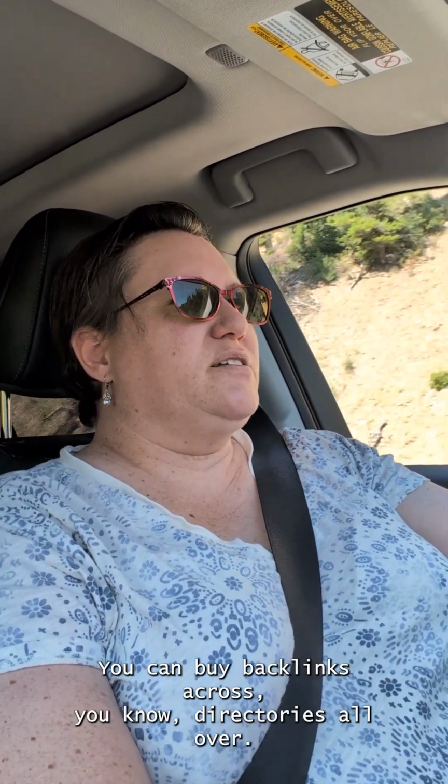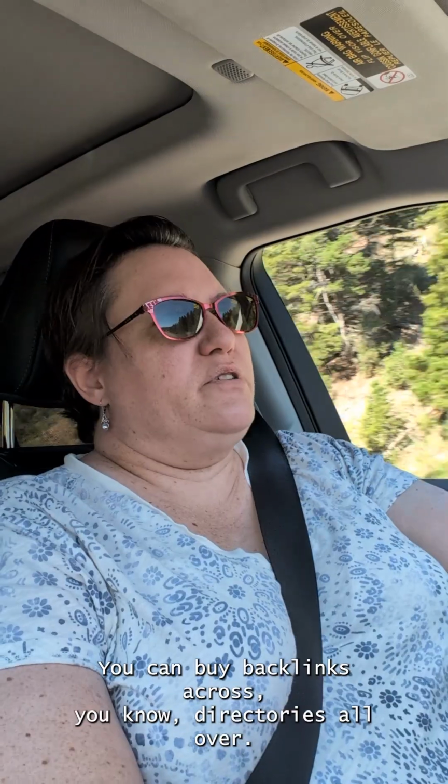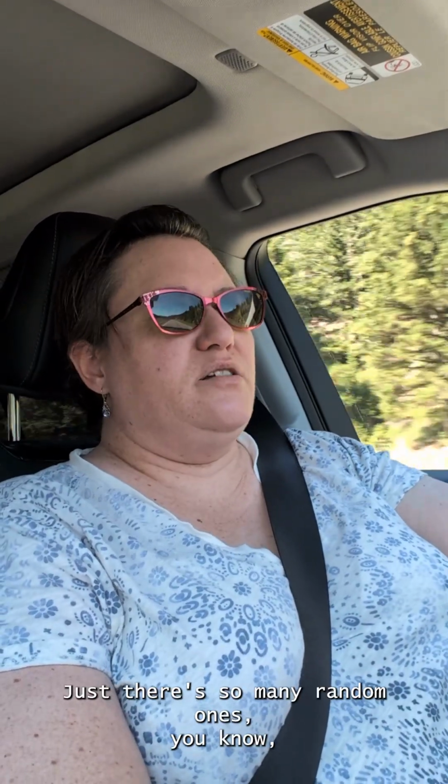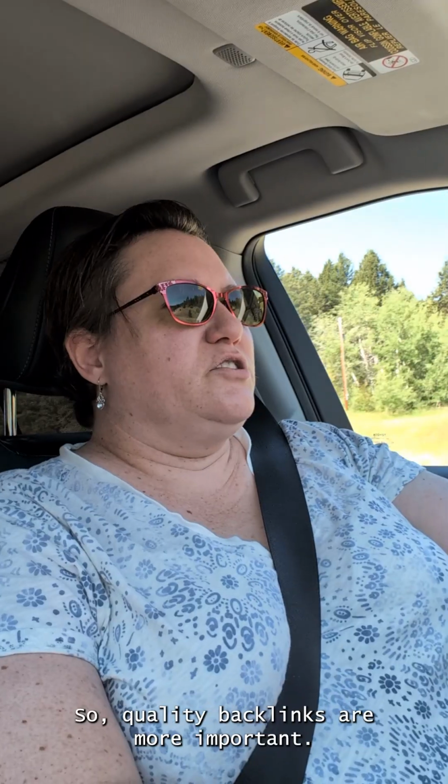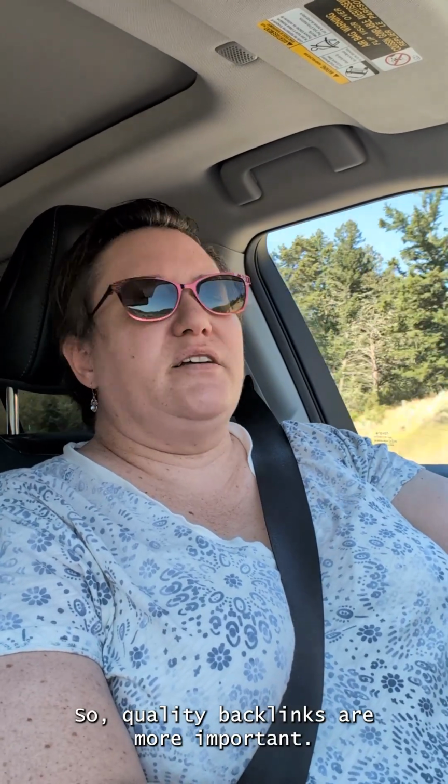You can buy backlinks across directories all over. There's so many random ones, phone companies or whatever have them. So you could do that, but it's not a huge factor anymore, and it's not a huge trick anymore. So quality backlinks are more important.